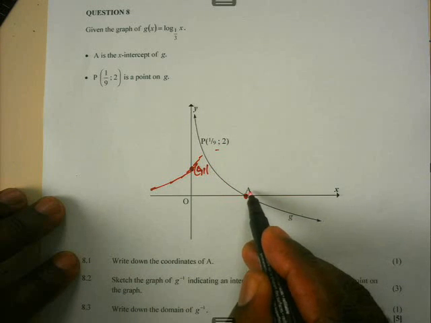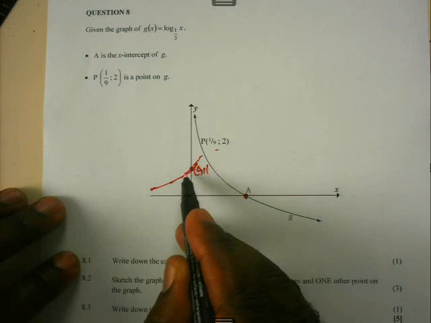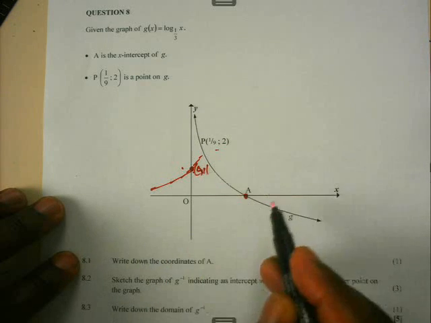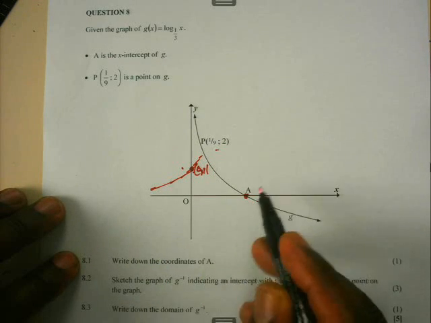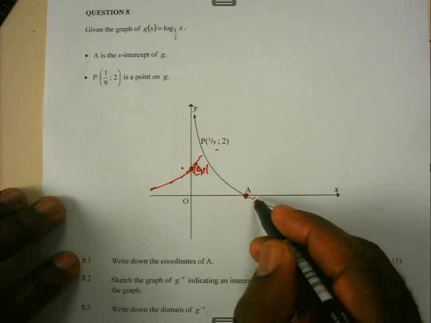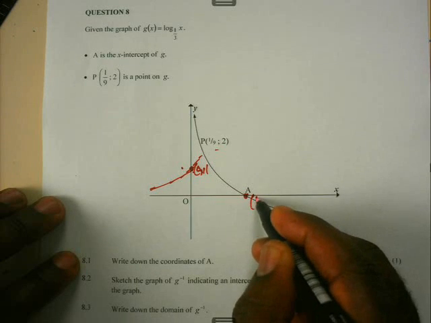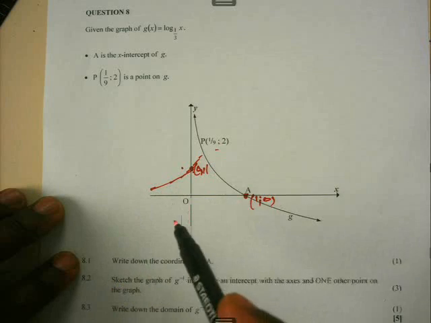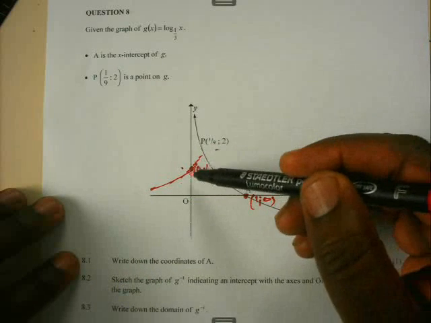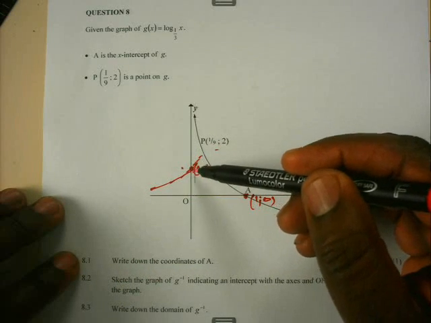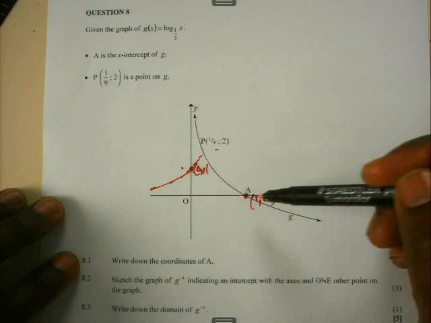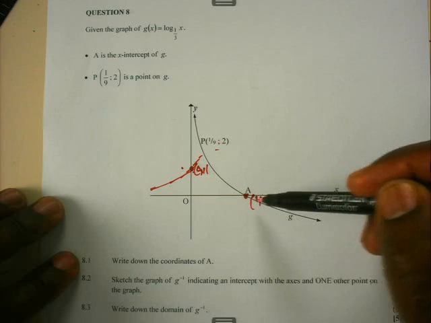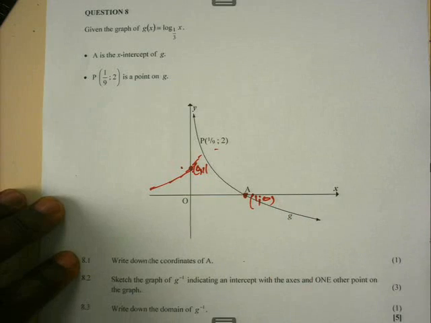Right, let's go back. Point A, if the coordinates of this point are 0 and 1, the coordinates of this must be 1 and 0 because that relates an inverse. So it means the coordinates at this point must be 1 and 0. If we take it from the exponential, because we always advocate that the exponential intercepts the y-axis at a point 0 and 1, the log graph must intercept with this at 1 and 0. And that carried 1 mark.